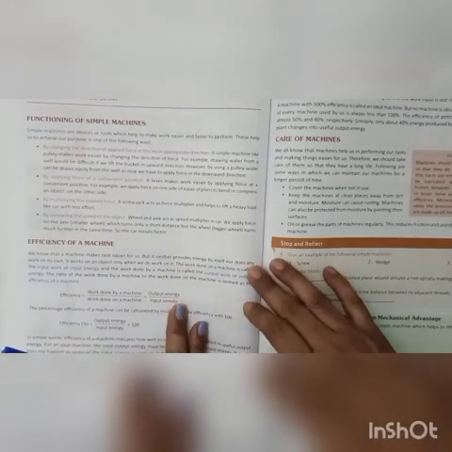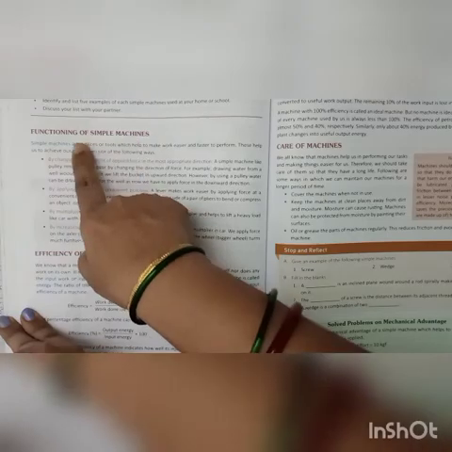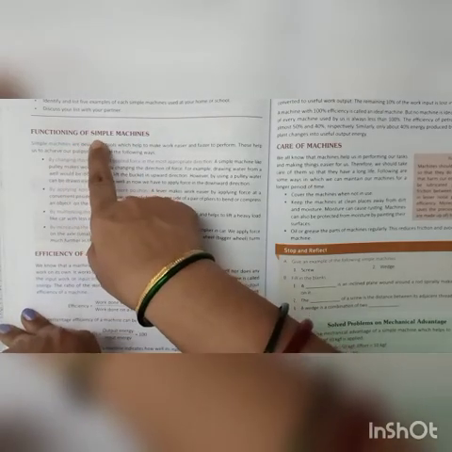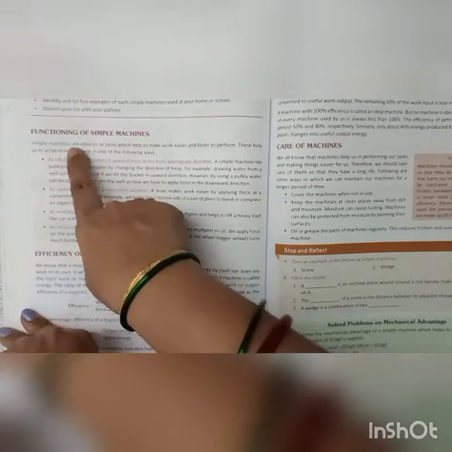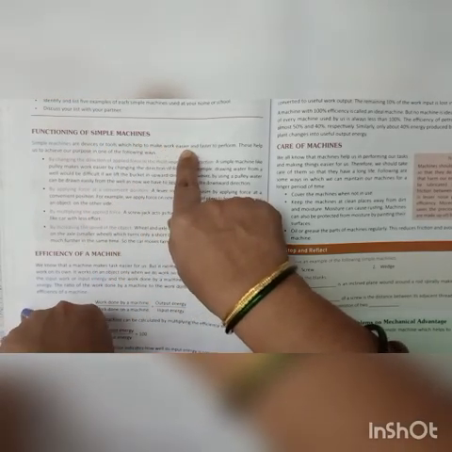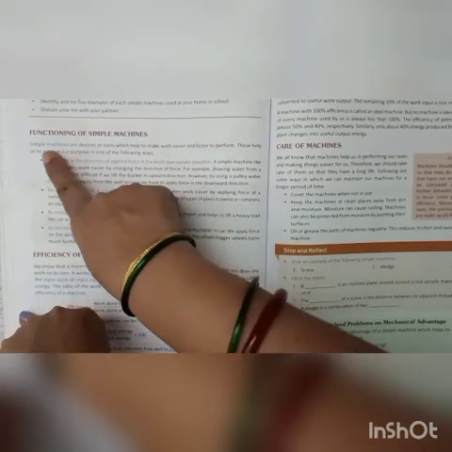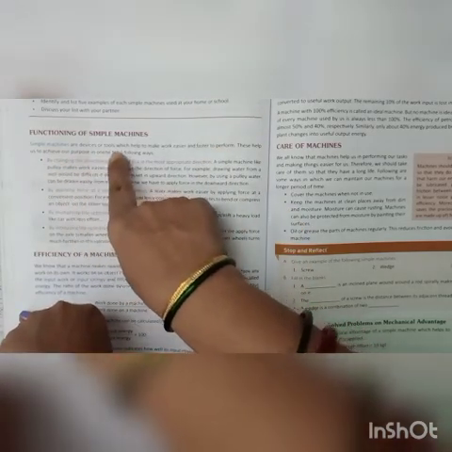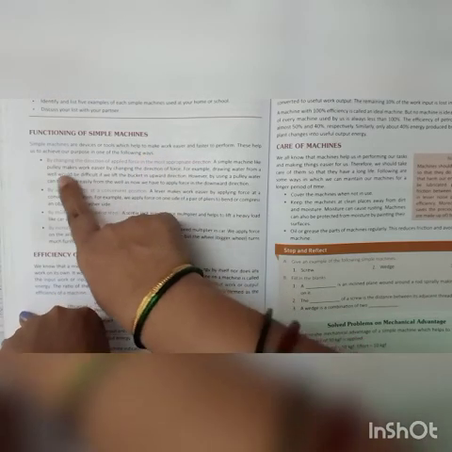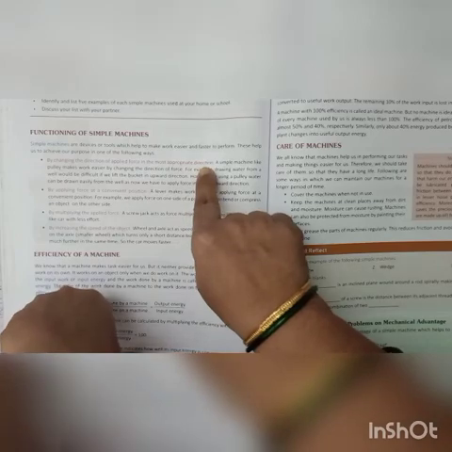Now we will just see how the simple machines function. Okay, functioning of simple machines. So these are the machines you already know which help us to make our work easier and faster to perform. So these help us to achieve our purpose in one of the following ways: by changing the direction of applied force in the most appropriate direction.